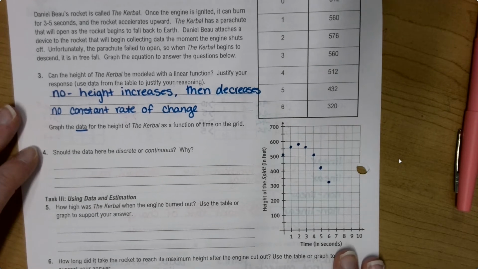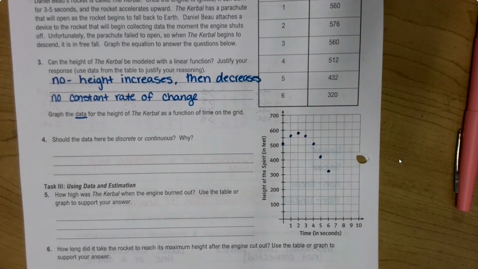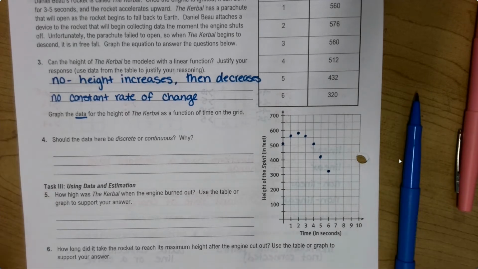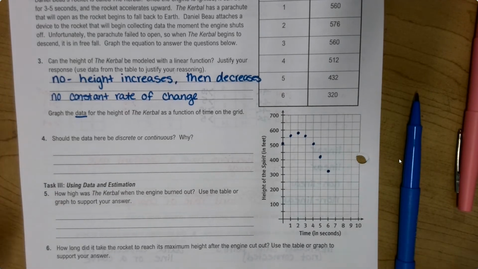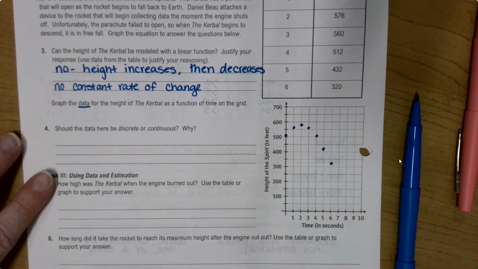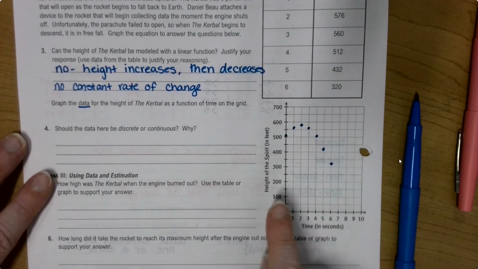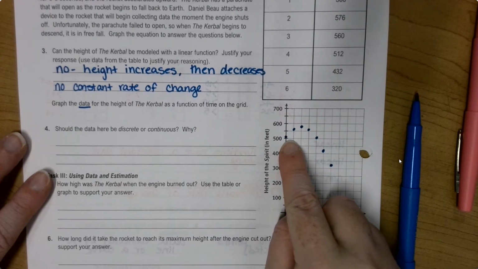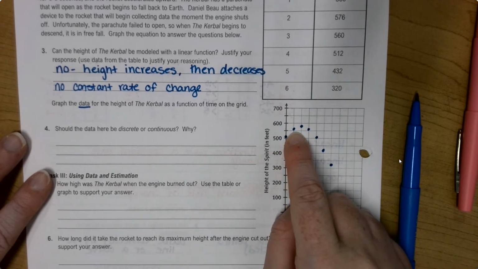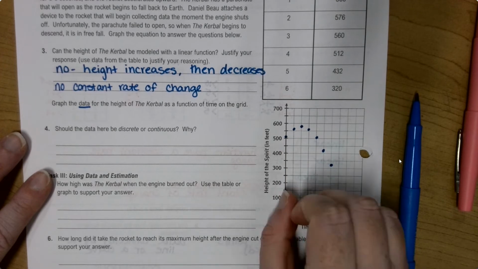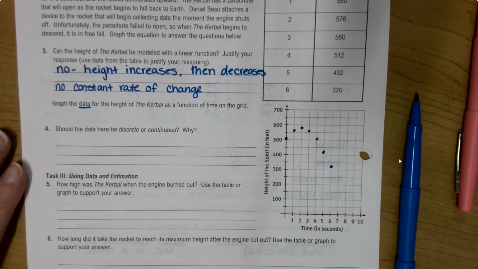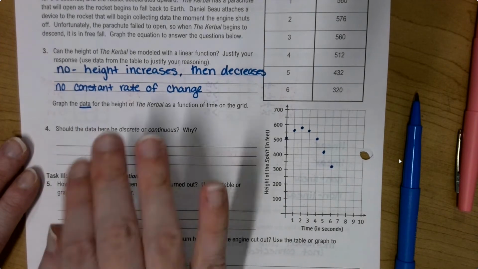Now, number 4 asks, should the data be discrete or continuous, and why? Well, right now, I'm going to leave it discrete because it did just ask for the data. It didn't ask for the function. However, if you're thinking about this rocket, it's not going to, at 0 seconds, be here, then poof, disappear, and pop back up at this point, and then poof, disappear, and then pop back up at this point. So the data should be connected, but we're going to leave it discrete because that's what it asked.